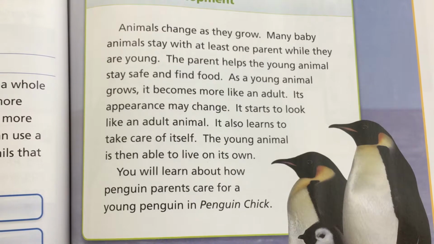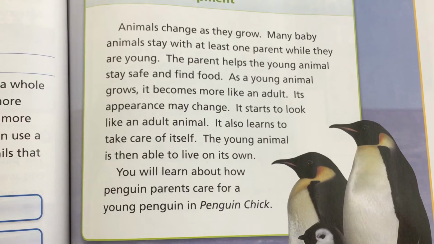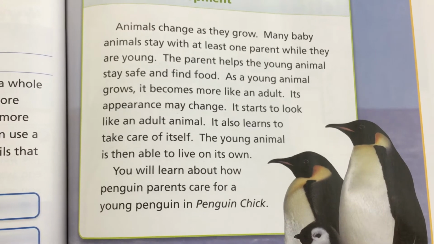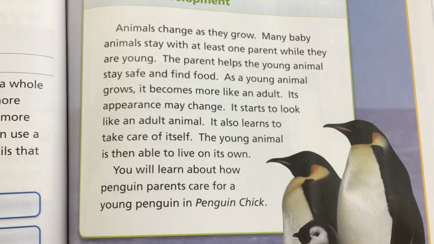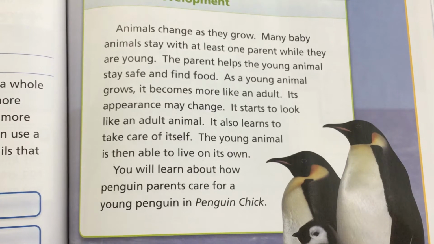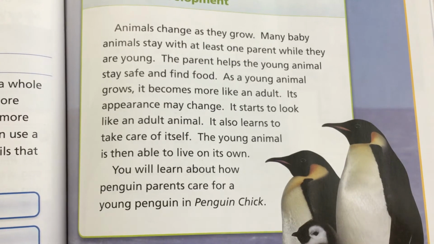It starts to look like an adult animal. It also learns to take care of itself. The young animal is then able to live on its own. You will learn about how penguin parents care for a young penguin in Penguin Chick, which is the title of our story.